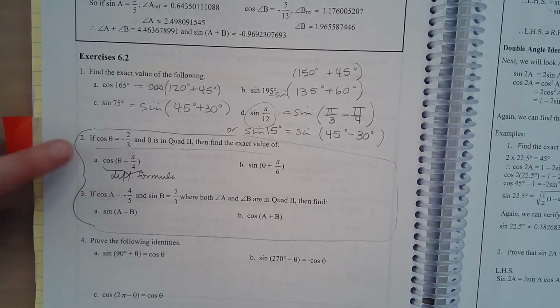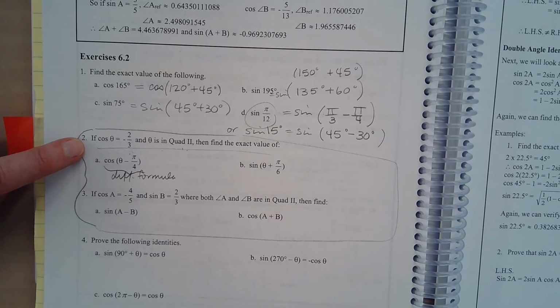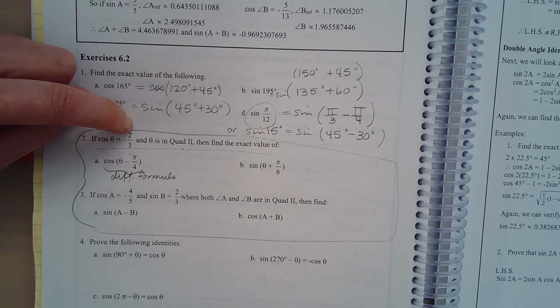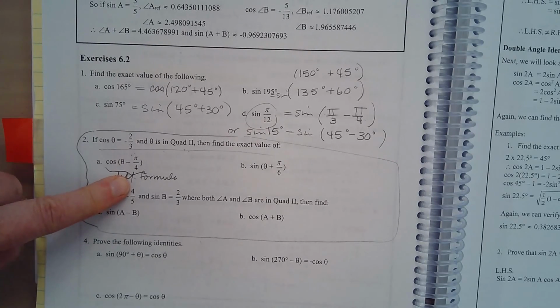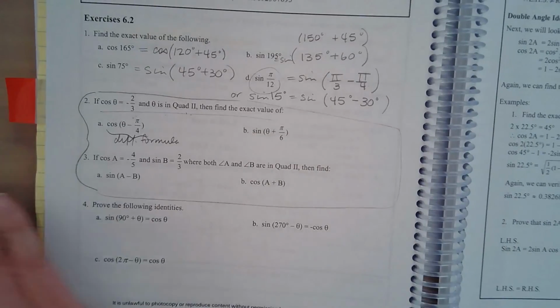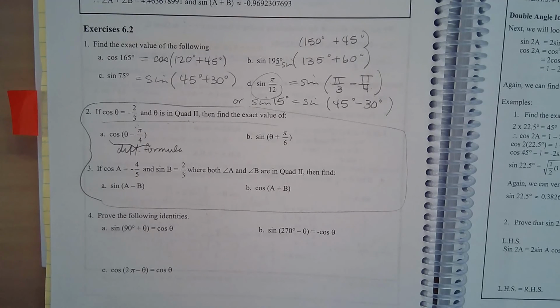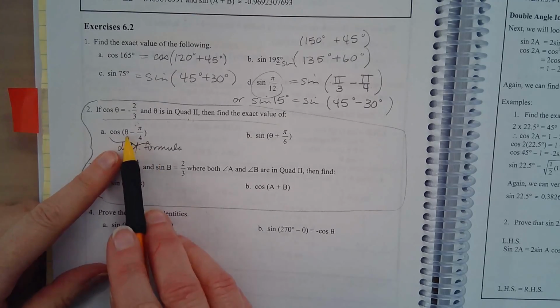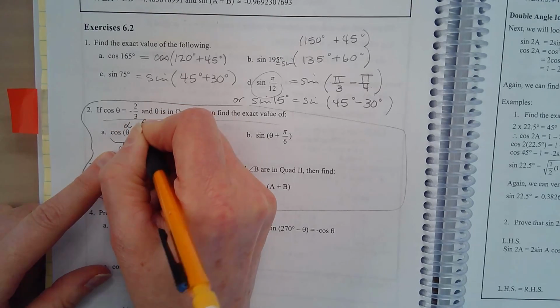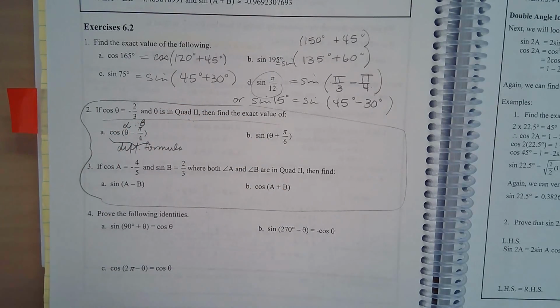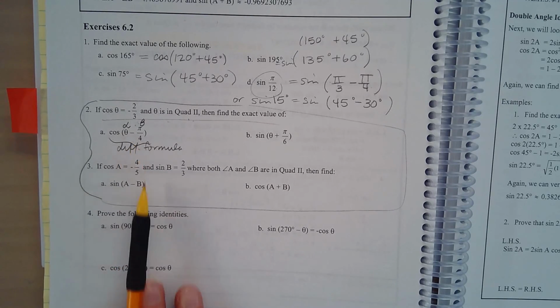It says for number 2, cos is negative 2/3, theta is in quadrant 2. Find the exact value of cos theta minus pi on 4. So it's slightly different from what I did in class, but they're telling you what cos theta is, right? So here's your alpha, or your A, and this is your angle B. Agreed? Okay, so take some time and see if you can get through 2 and 3.